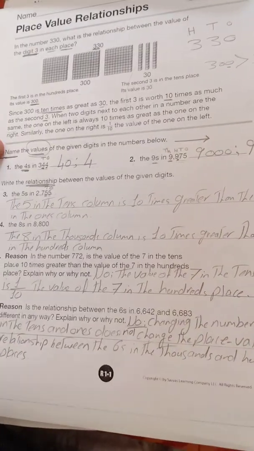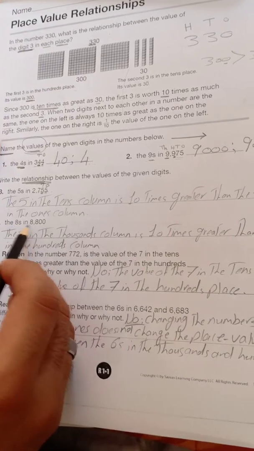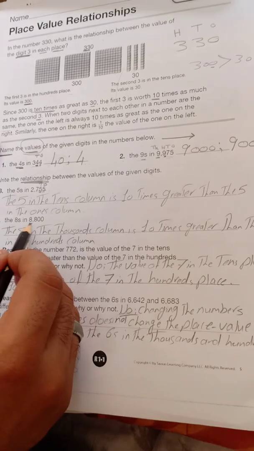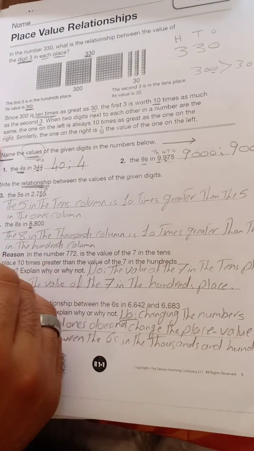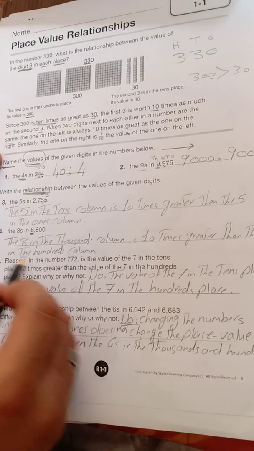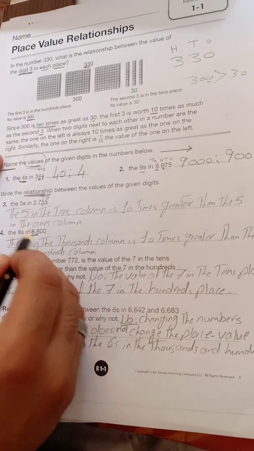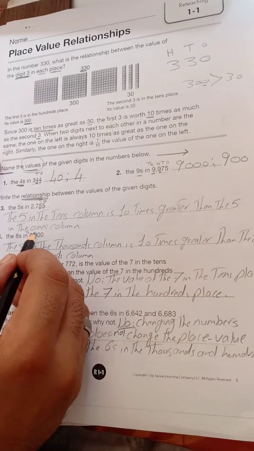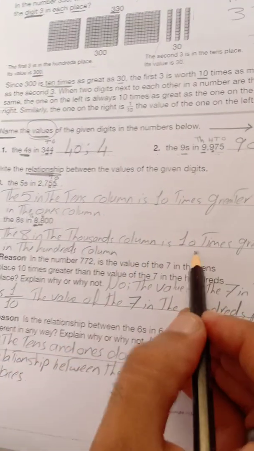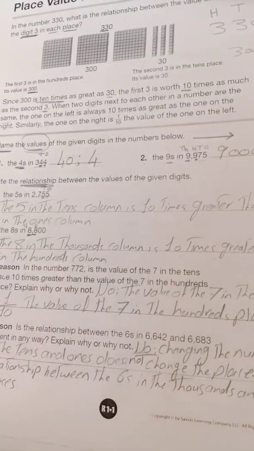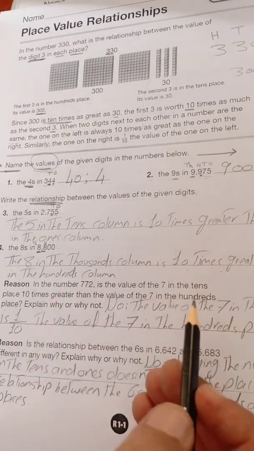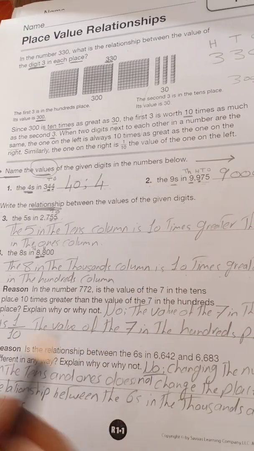Okay? Question number 4. The 8s in 8,800. The 8 in the thousands column, the first one, I'm talking about the first one. The 8 in the thousands column is 10 times greater than the 8 in the hundreds column. The second one. In here, the thousands column, in here, hundreds column, okay? The 8 on the left is 10 times greater than the 8 on the right. The 8 in the thousands column is 10 times greater than the 8 in the hundreds column.